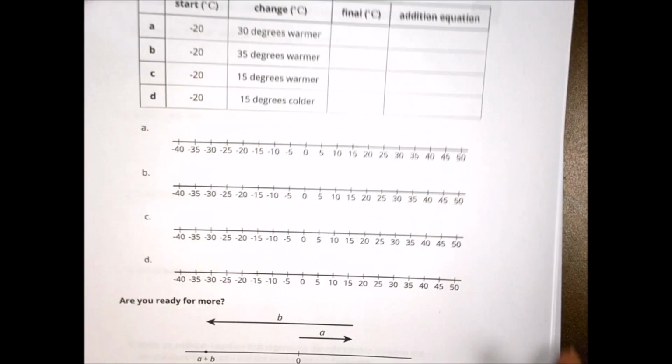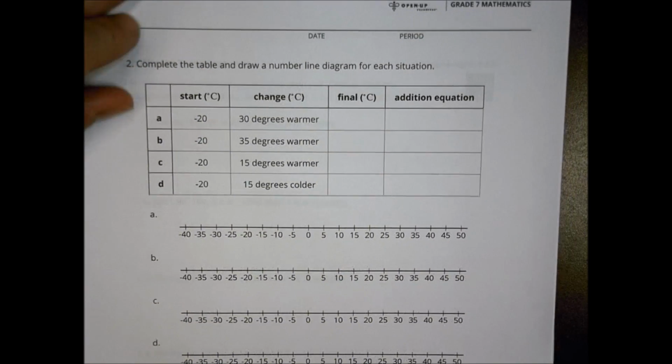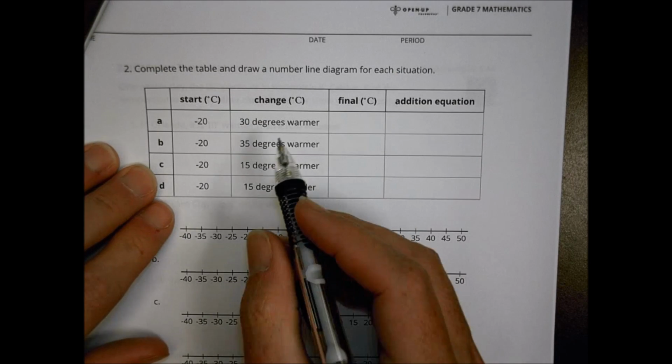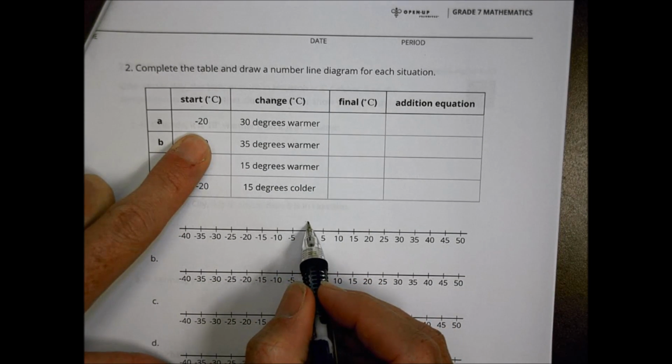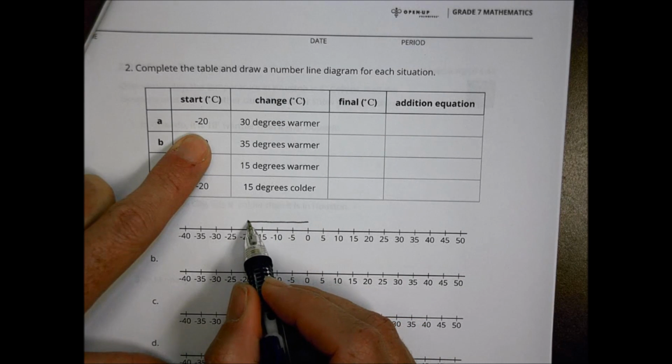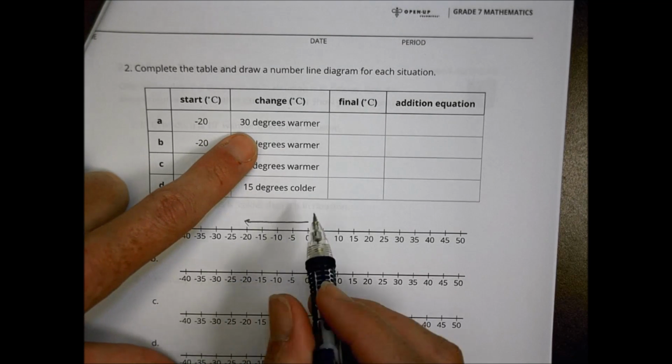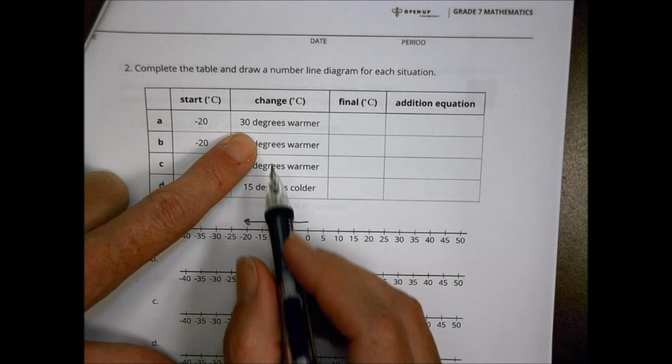Let's take a look at the next table. It says complete this table and draw a number line for each situation. All right, so same idea, but now I'm starting at negative 20. So for A, we're going to start here at 0 and go down to negative 20 right there. And then we're going to go 30 degrees warmer. Warmer is going to be going to the right.